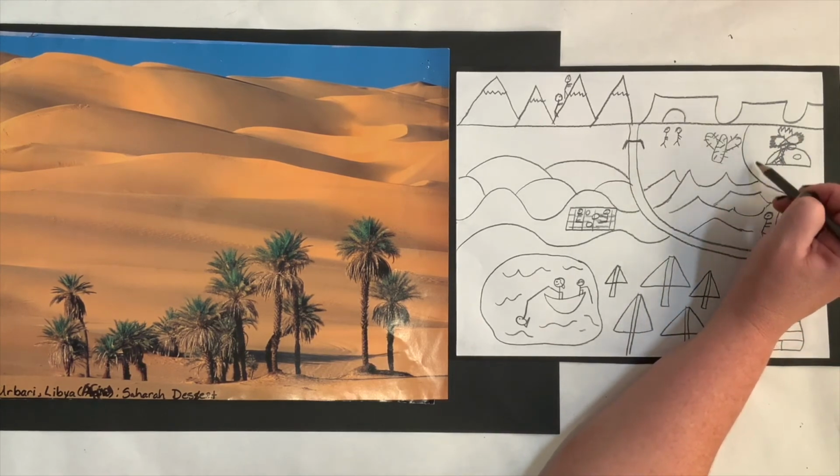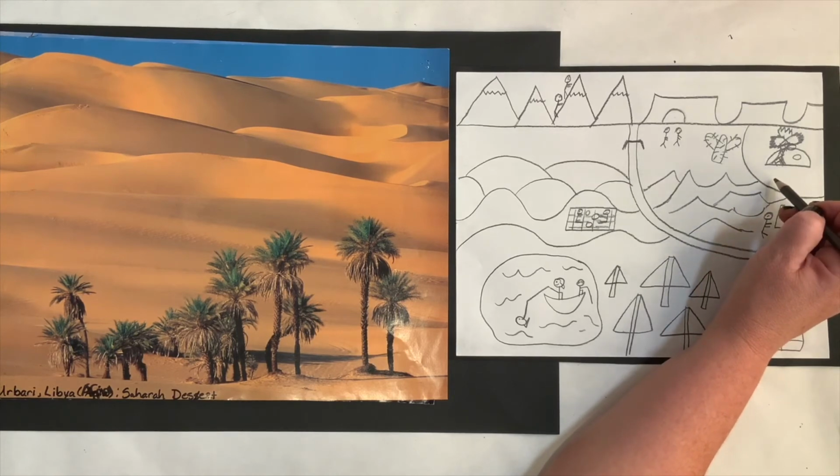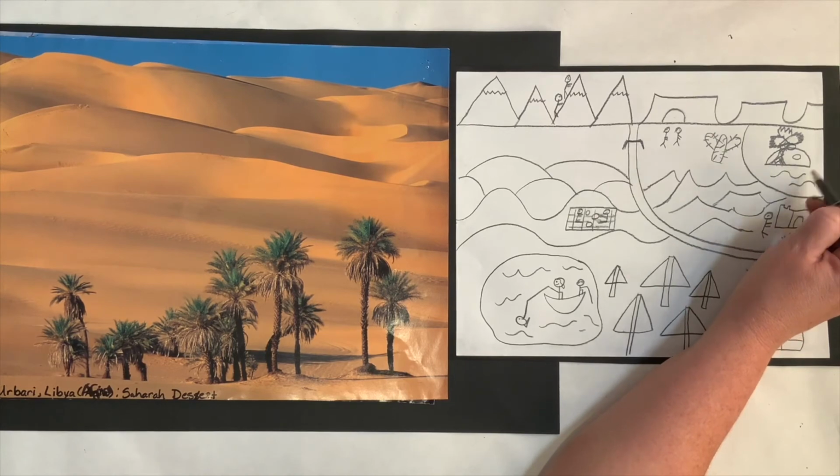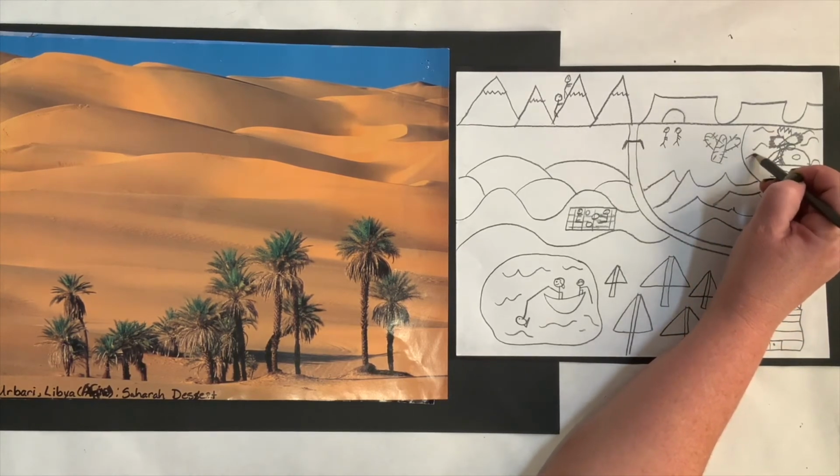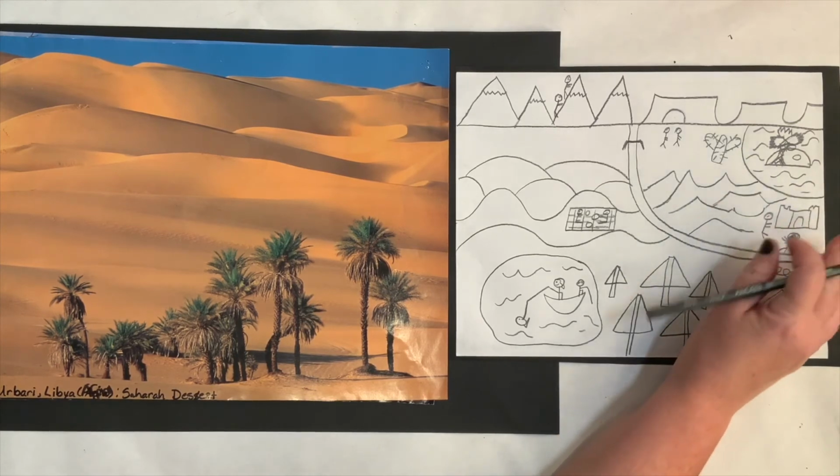So all of this is going to be the ocean. So I'm going to make some wavy lines to show that I'm in the ocean.